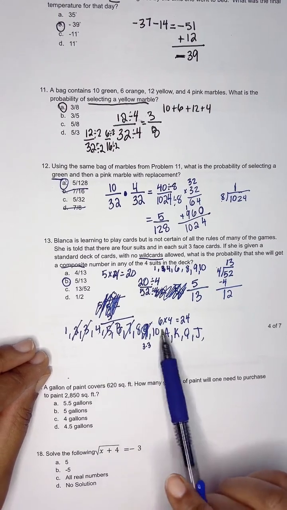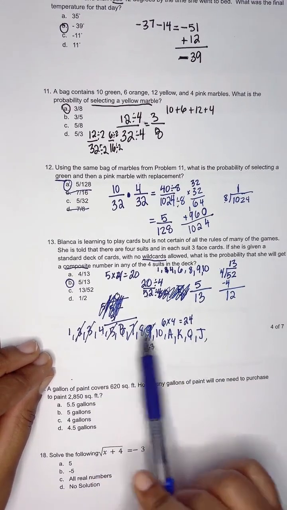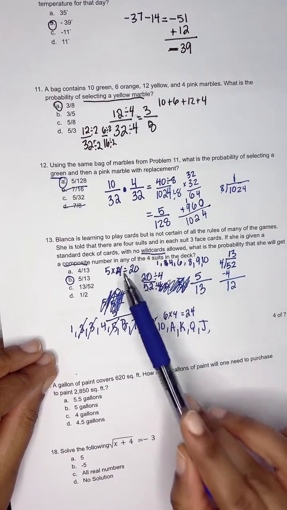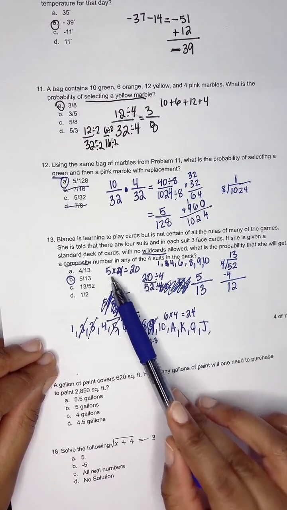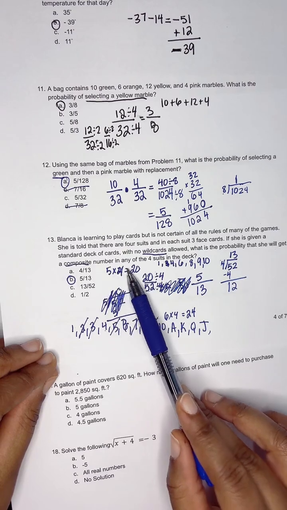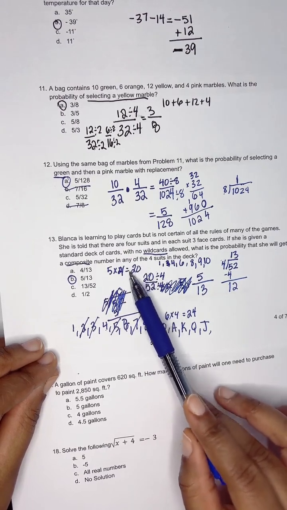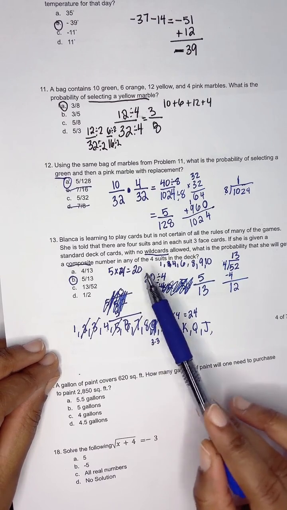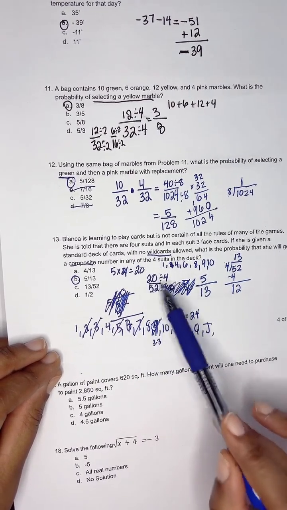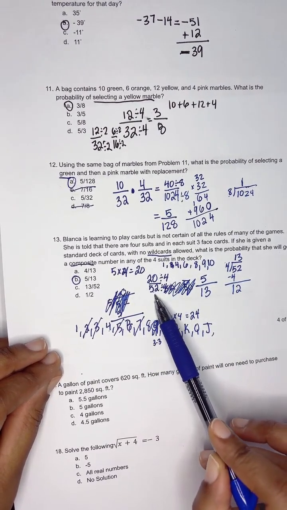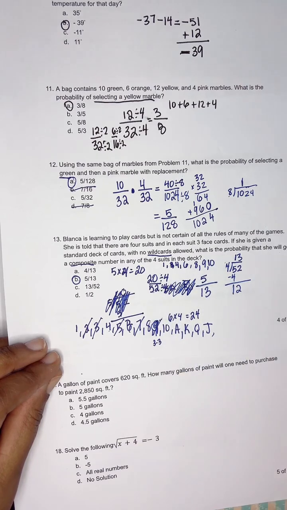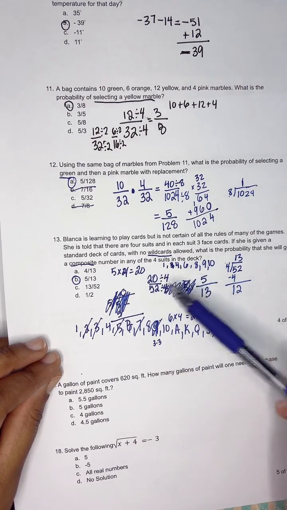So I have 5 composite numbers out of all my 4 suits. And since I have four of them, I had to do 5 times 4, and that's going to give me a number of 20 composite numbers out of the whole entire deck. And then you just divide by 4.